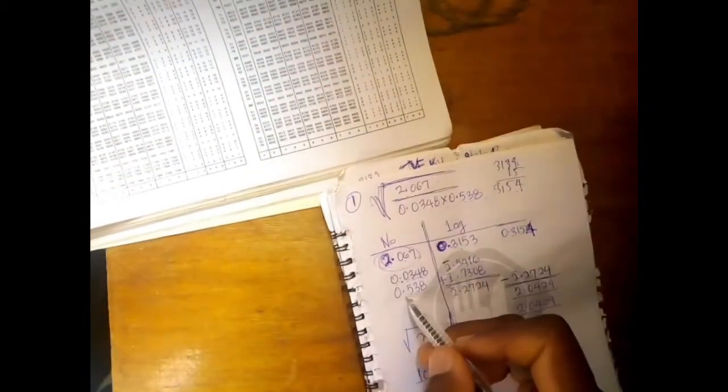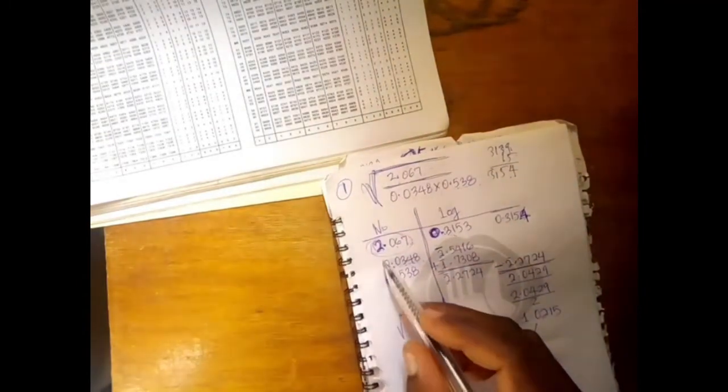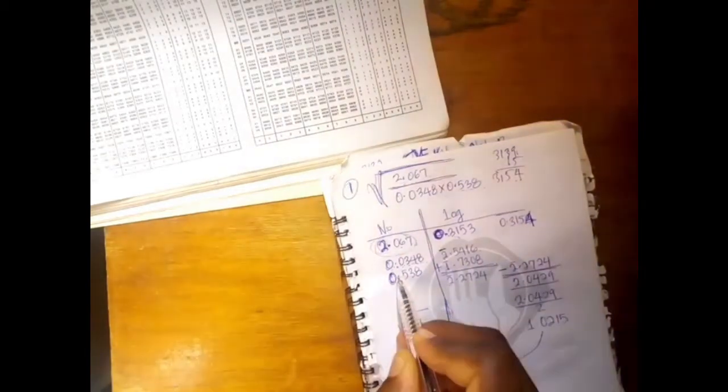So coming to this particular place, 0.538 gives you bar 1, because of this 0 point, we are putting the bar according to the number of zeros before the point. So this is bar 1.